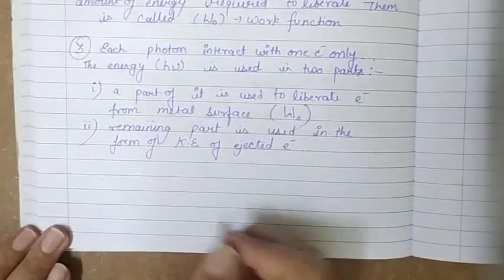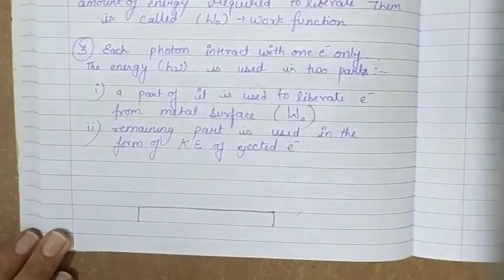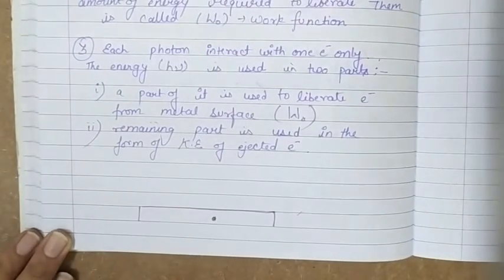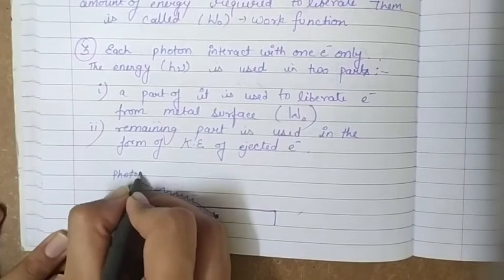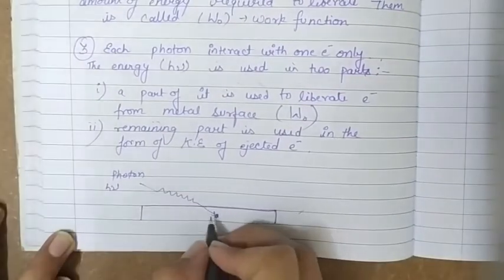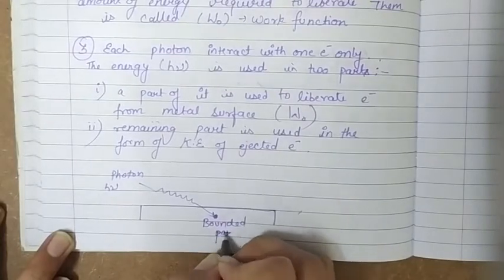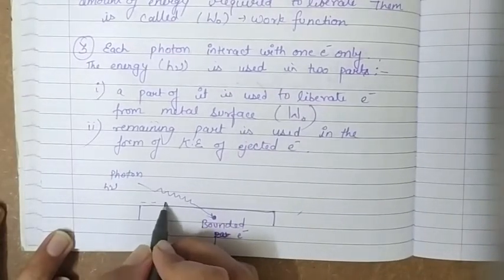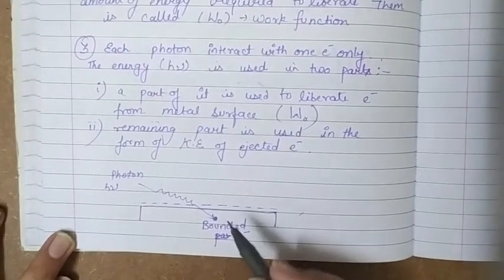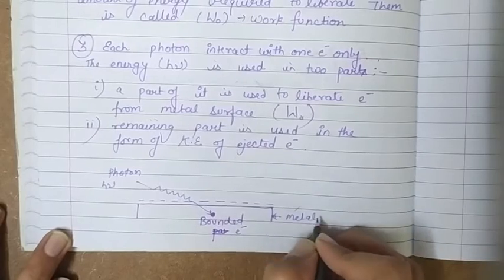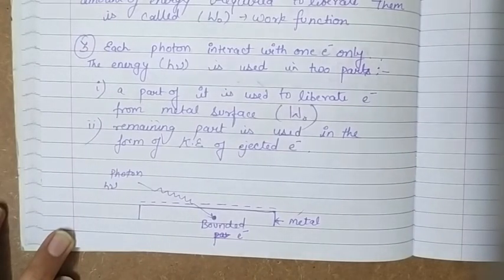We can also show it diagrammatically. So if this is the metal surface, the metal plate which is photosensitive, and here is some bound electron, if we make a photon of energy h nu incident over it, for this bound electron there exists a kind of potential barrier on the metal surface which the electron has to overcome to come out of the metal surface, and the energy needed by this electron to overcome this barrier is equal to the work function of that metal.